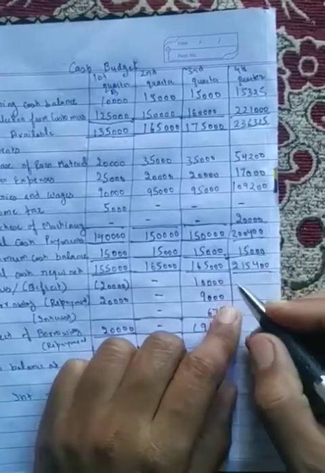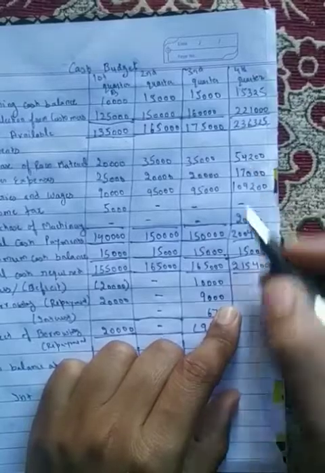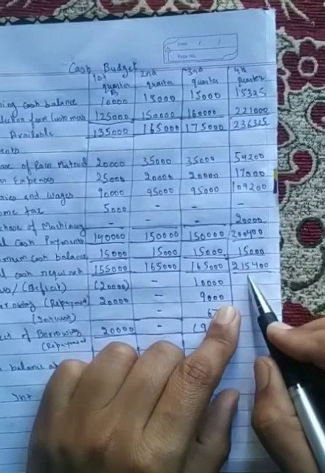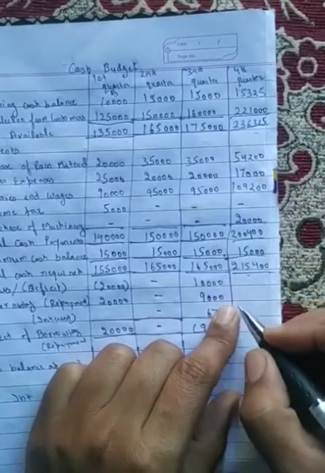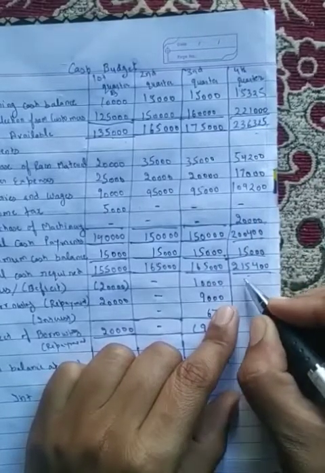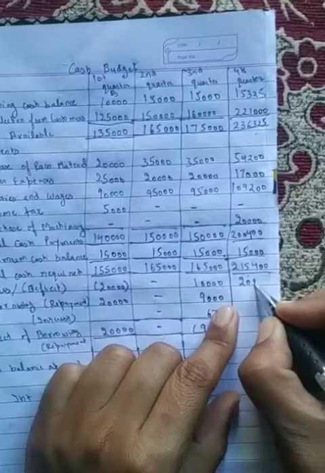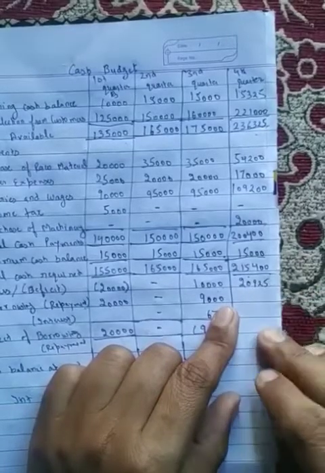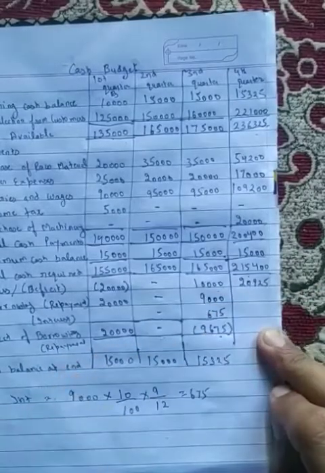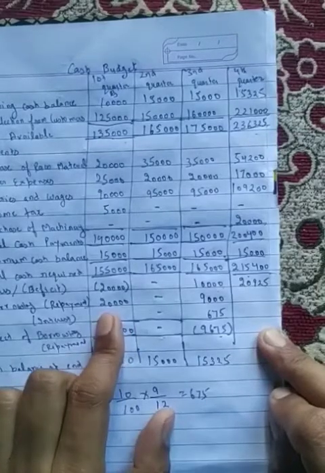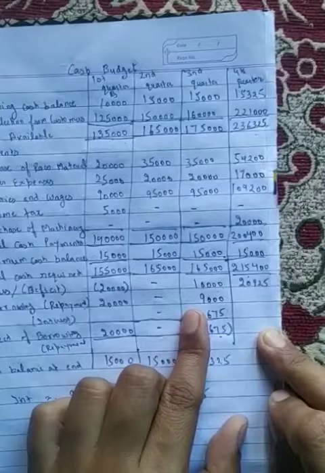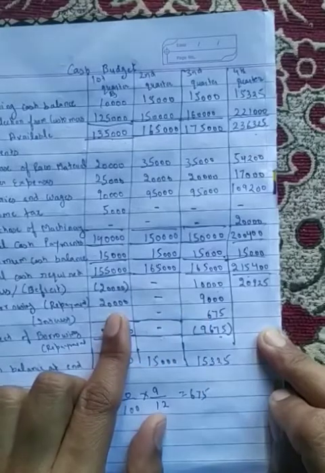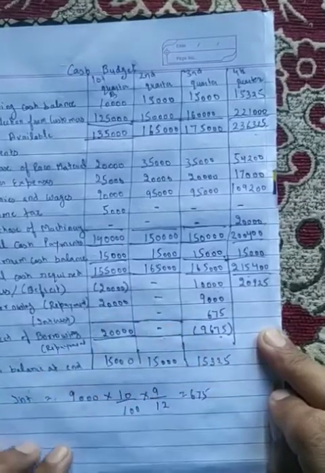So we have an excess of what? When you minus 2,15,400 from 2,36,325 you will get the excess of 20,925. Now the loan was of 20,000 and we already have paid 9,000. Now the amount of loan left is 11,000.